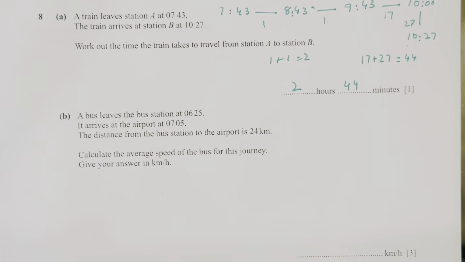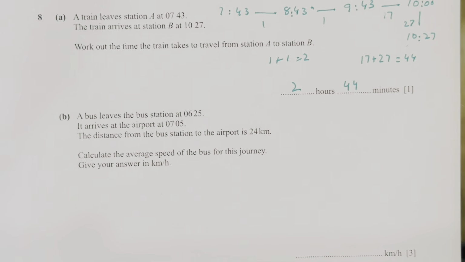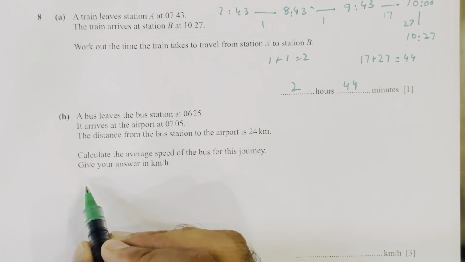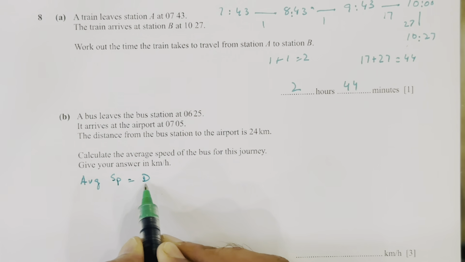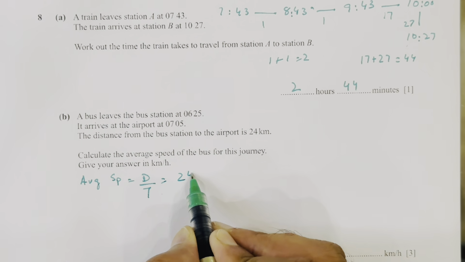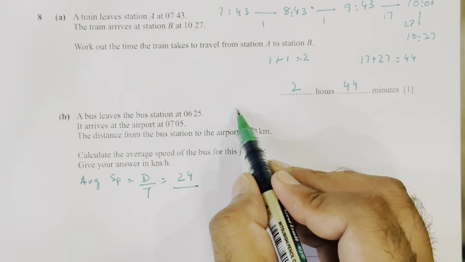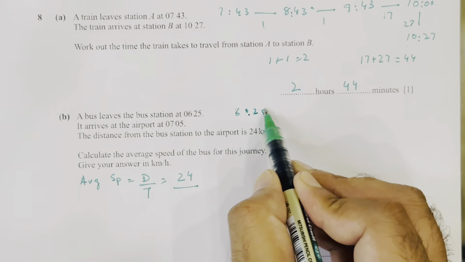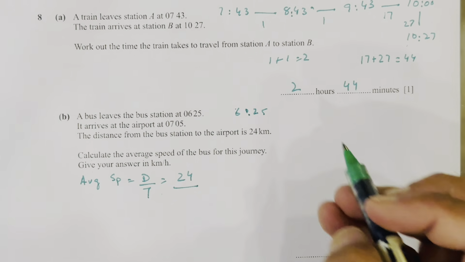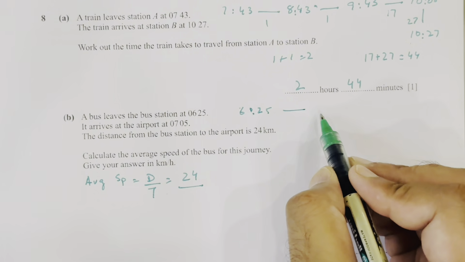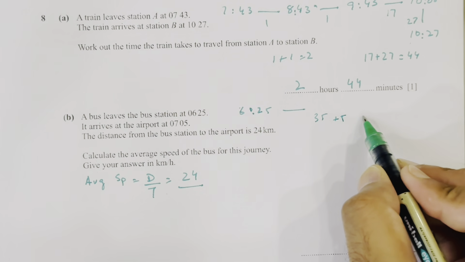A bus leaves the bus station at 6:25. It arrives at the airport at 7:05. The distance from the bus station to the airport is 24 kilometers. Calculate the average speed. Okay, we know that the formula for the average speed is distance over time, and we already know the distance, and we can calculate the time. 6:25 to 7, it would be 35 minutes. Then add 35 plus 5, it would be 40 minutes.